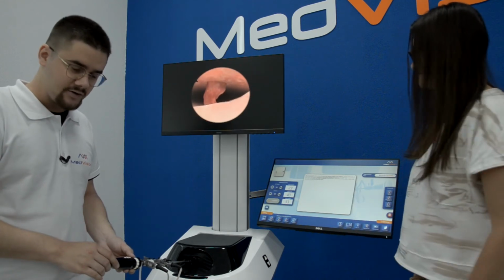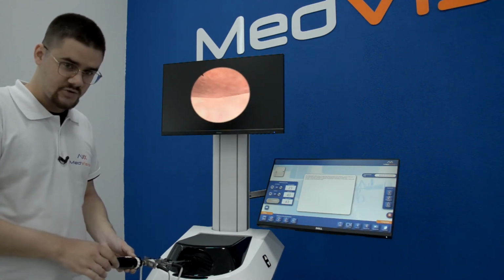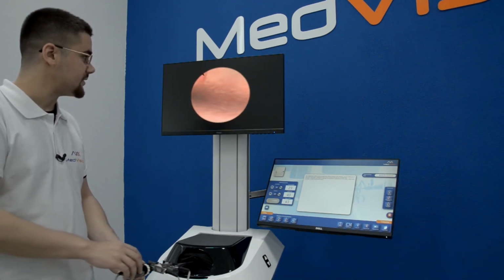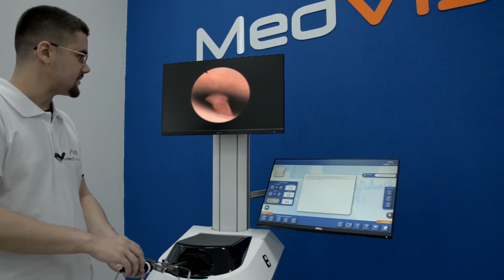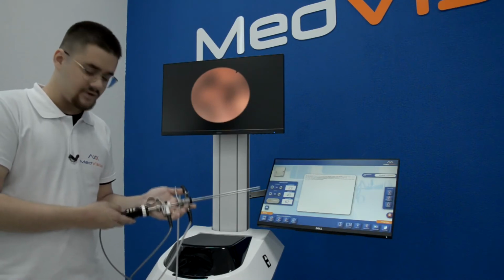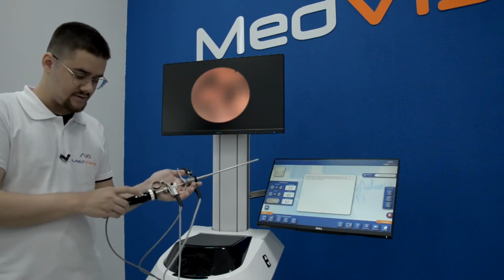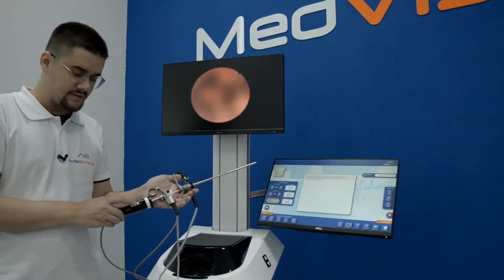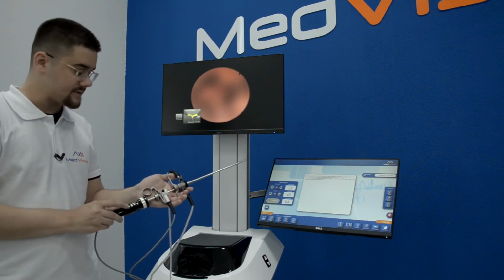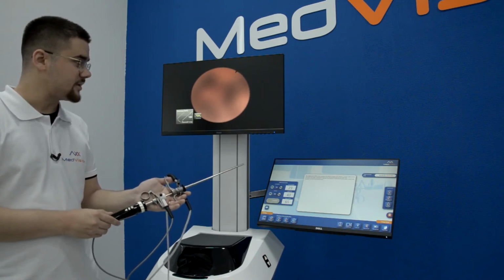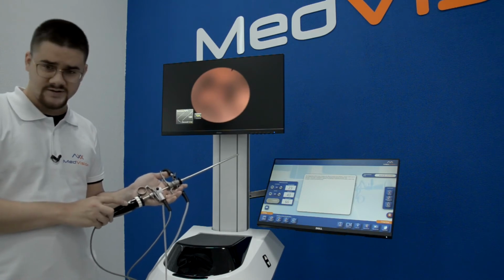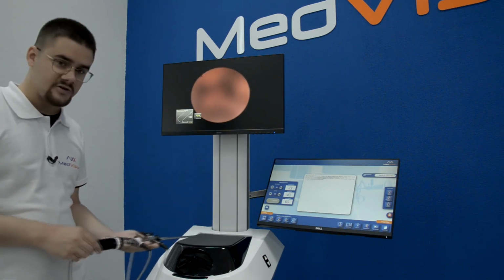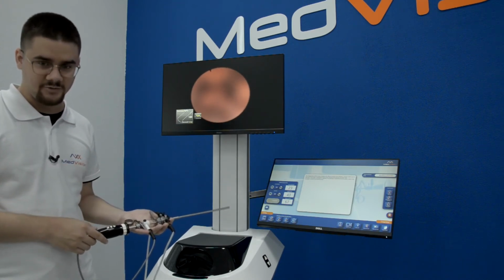To zoom in and out, you can use the arrow keys on your instrument handle, and I will demonstrate it now. Just a second. There it is. Instrument swap and selection in this instrument is integrated into the handle. You press the middle button, and then with arrow buttons you can choose the instruments that you want, and to start using them you don't have to press the middle button, you just introduce your instrument and you will work with the selected one.